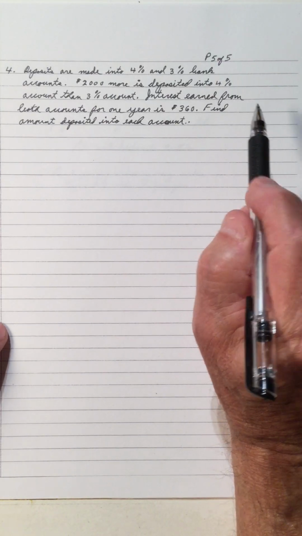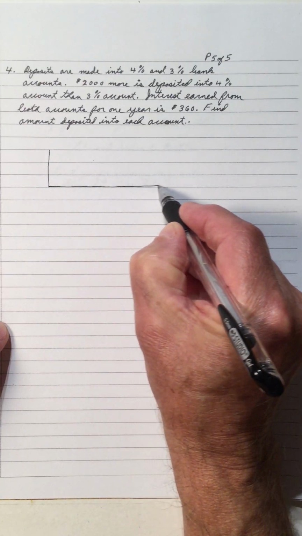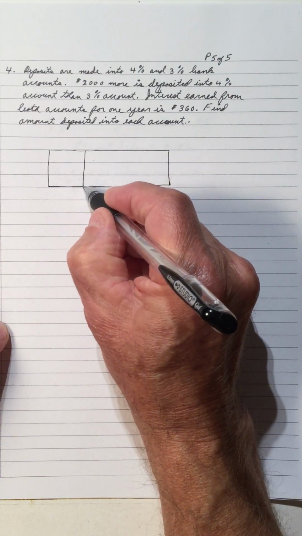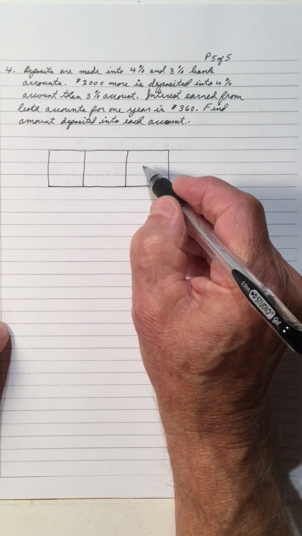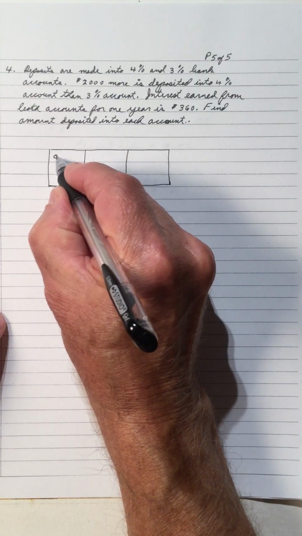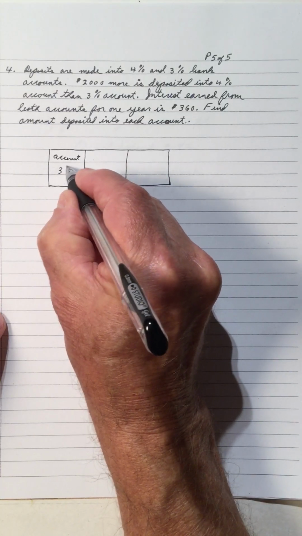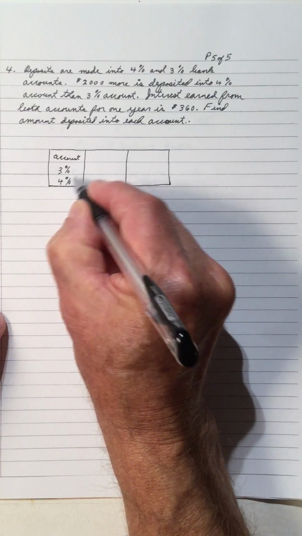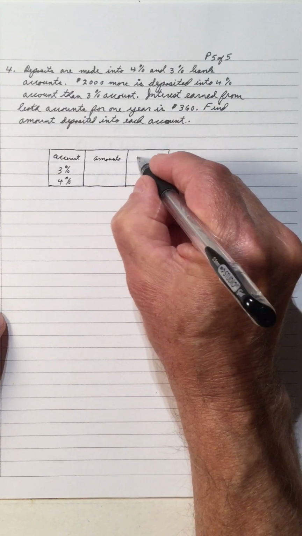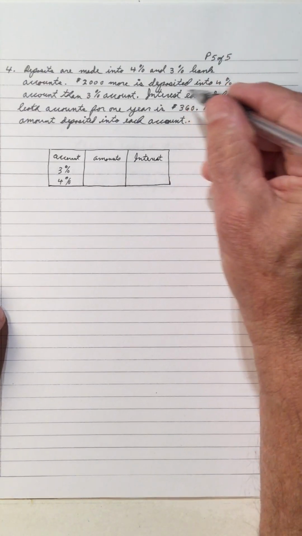So, again, I like to do these in terms of using the box. Makes it easier to write it down. So we got the accounts, we got the amount, and we got the interest. So let's go with the accounts. So we got 3% and we got 4%. And we have the amounts, and we have the interest in each of those accounts. So here we go. And we have the total interest.